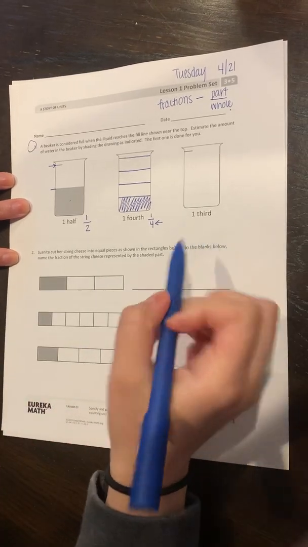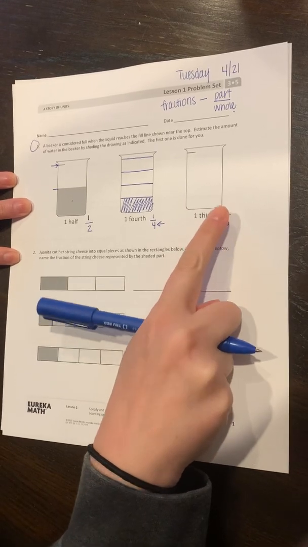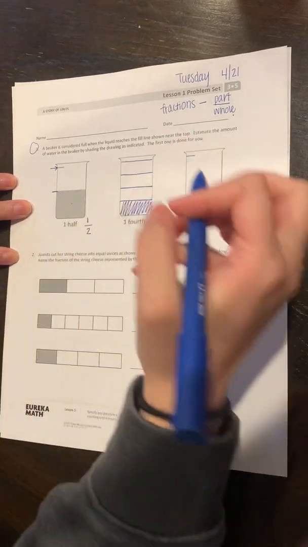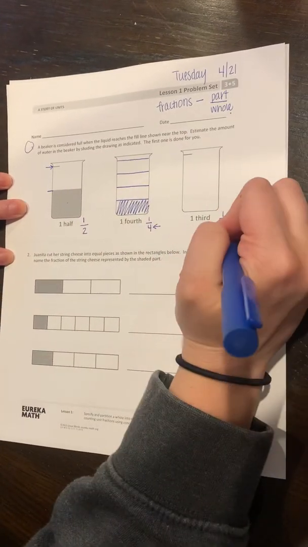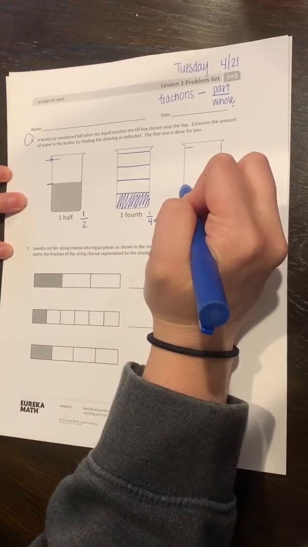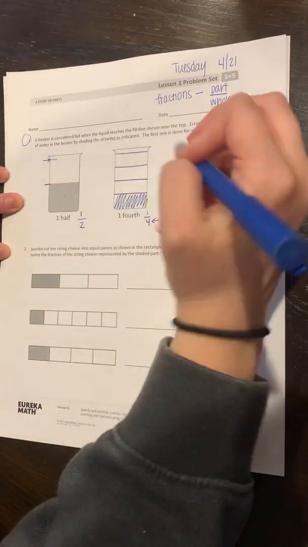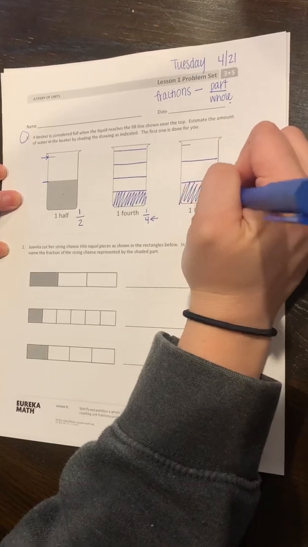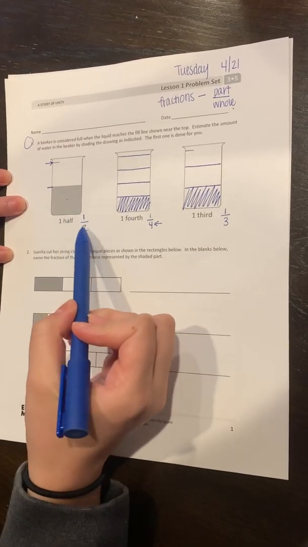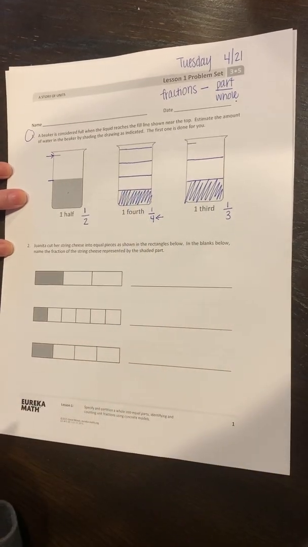Okay, now we're gonna do the same thing here, but now we're showing 1/3, or 1 part over 3 as your whole. So we need to make sure that when we divide this beaker up, we have 3 total parts. It might not be perfect, and that is okay, but we're gonna divide it up and color in 1 of those parts. If we are comparing these fractions just by looking, 1/2 is the biggest, then 1/3 is a little smaller than 1/2, and 1/4 is the smallest.